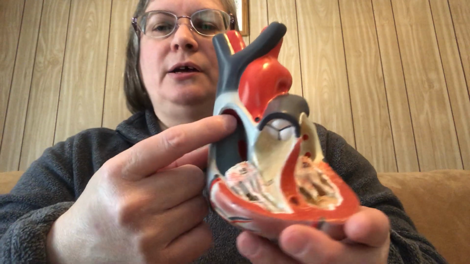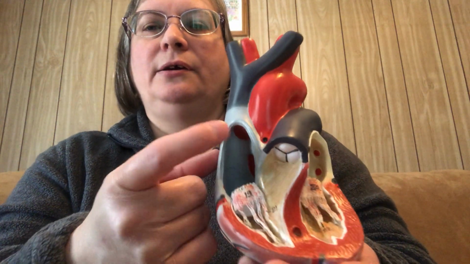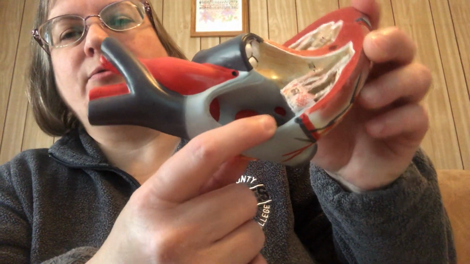So we're going to start with the superior vena cava and the inferior vena cava. These are the two veins that bring blood back from the body to the heart, and the coronary sinus, which drains the vessels of the heart itself. Superior vena cava drains above the diaphragm, inferior vena cava drains below the diaphragm. So they all drain into the right atrium, and you can see all three of those there.